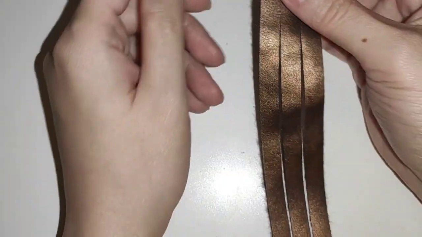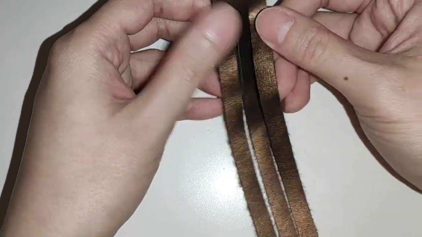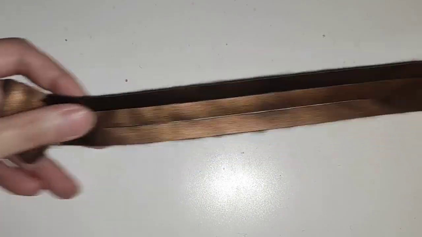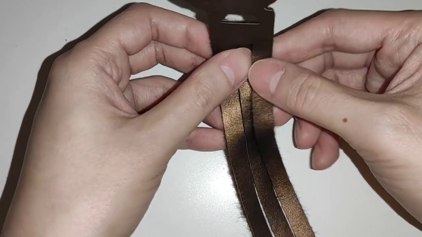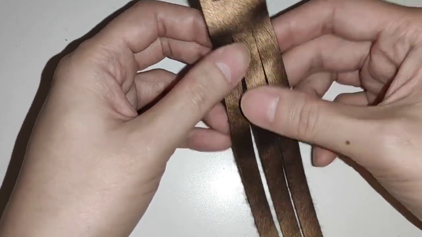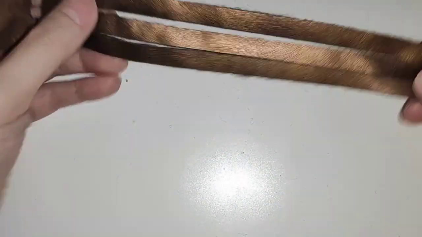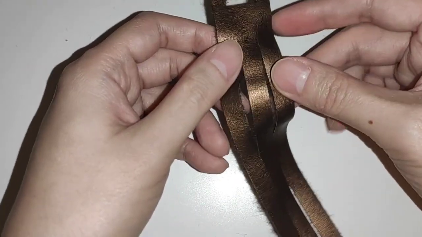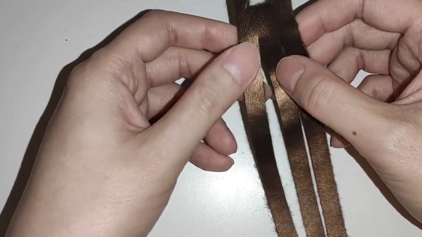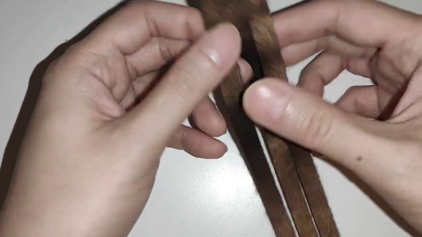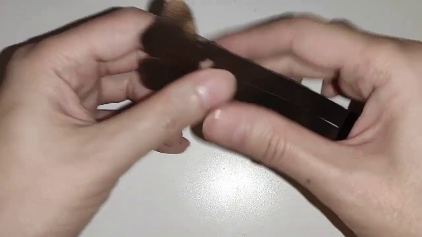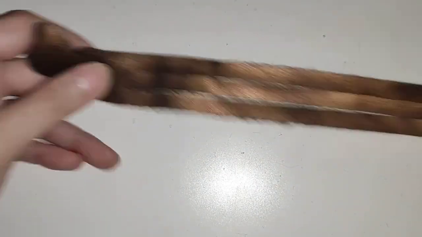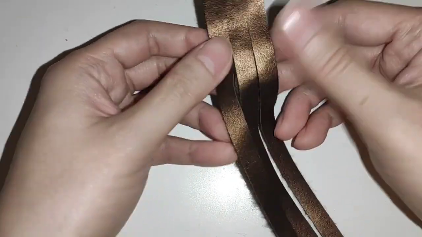Okay, so now I'm gonna show you how to make a 3 strands mystery braid. It's also called impossible braid or magic braid. The most common name is mystery braid. I like to call it impossible braid because it looks impossible to be made. So just pick either end, just pick one side.